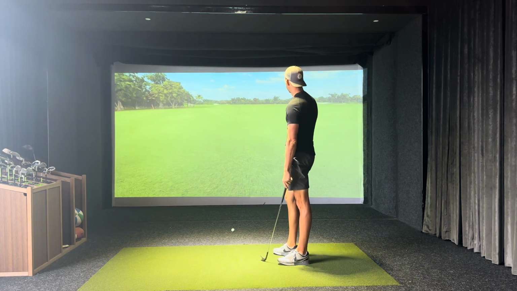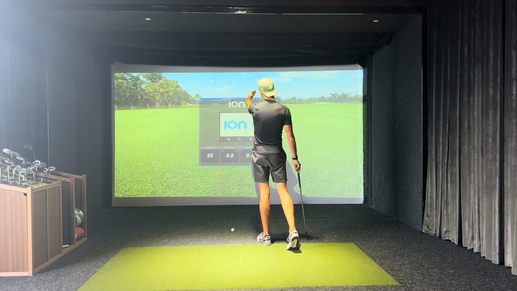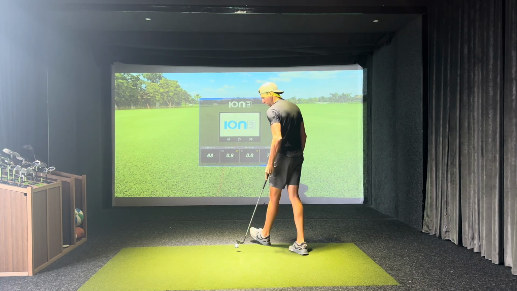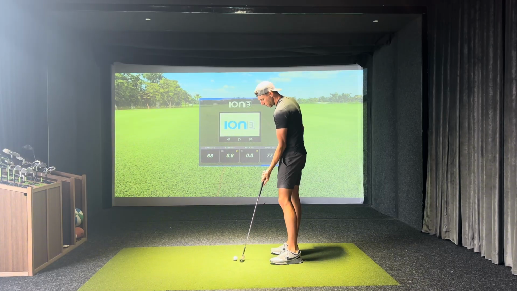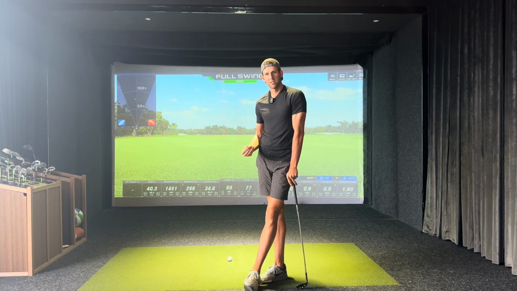All right, that's a perfect push draw. You saw the ball start left and it had draw spin on it. And so that's all I'm going to do until I can do 10 of those in a row with solid contact. That's just part of the equation.